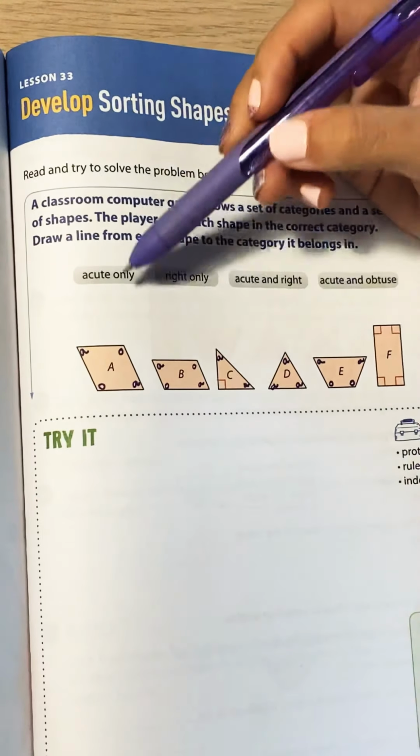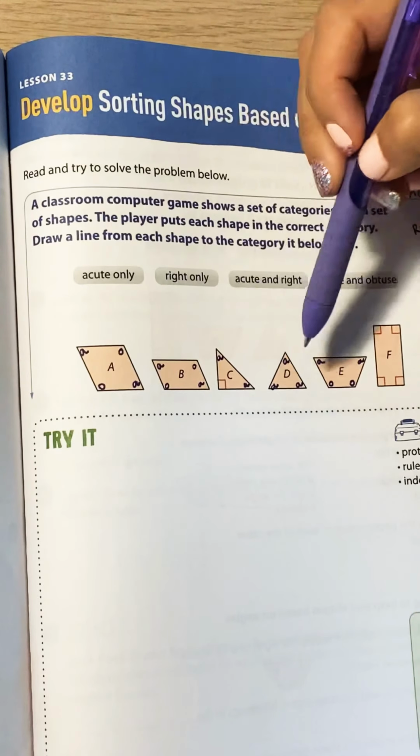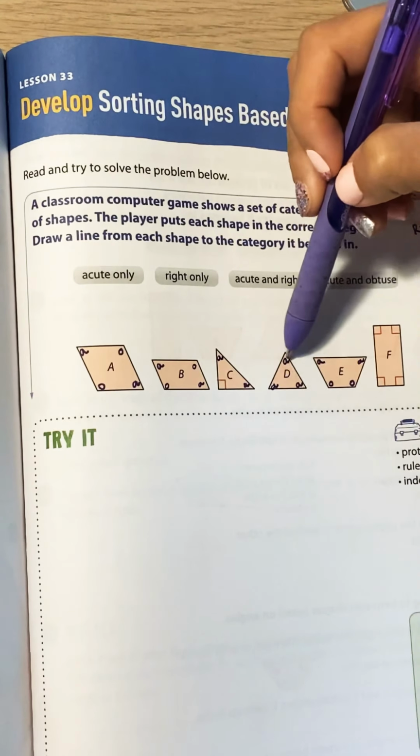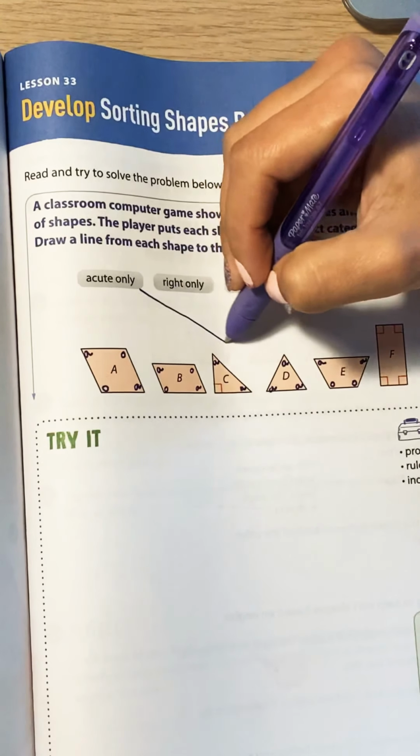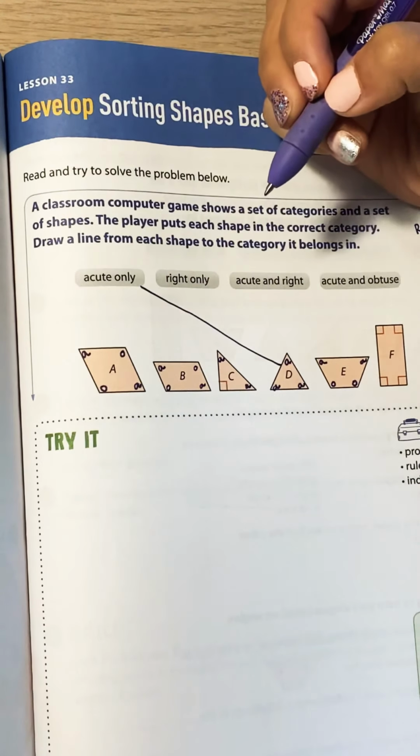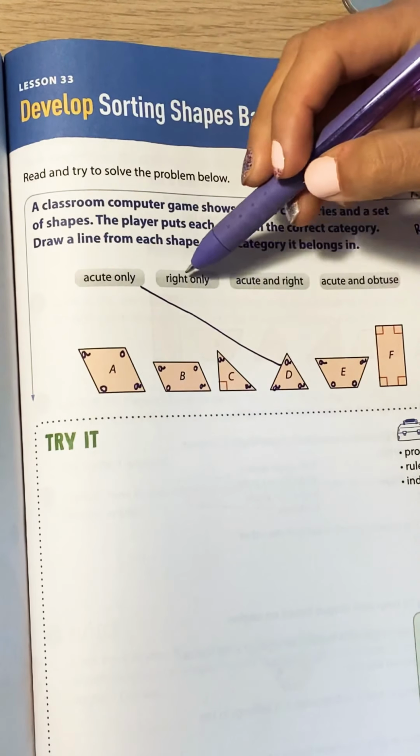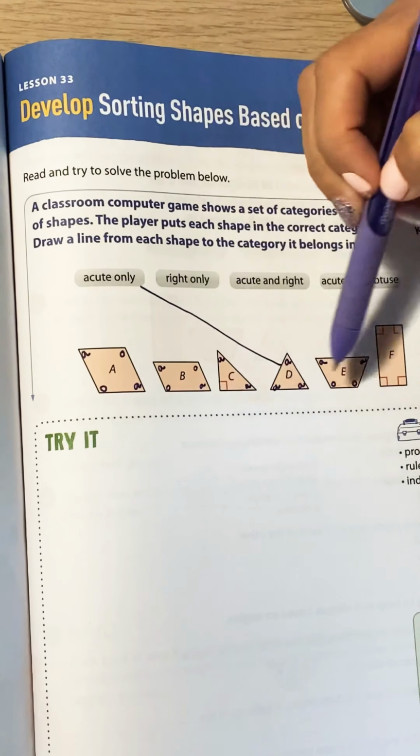Okay, so acute only would be this one. Just D has only acute angles. So from acute only, just to shape D. That's the only one. Right only, so which shape has only right angles?